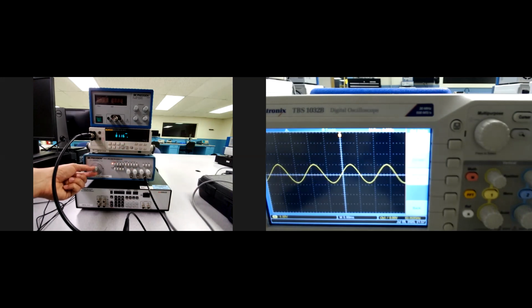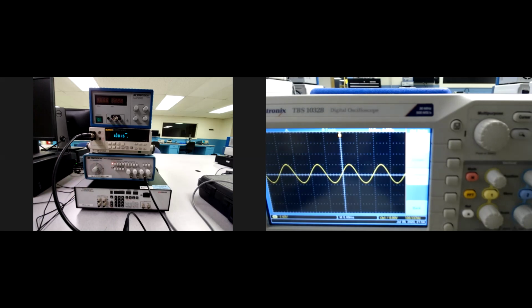So as I increase the multiplier on the function generator, you were able to see that the period of my signal was being shortened. So right now, the frequency is around 114 hertz. Please write that down. So that will be assignment 2, step 2, 114 hertz.